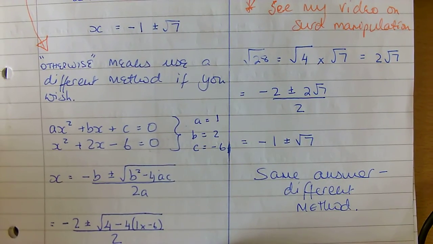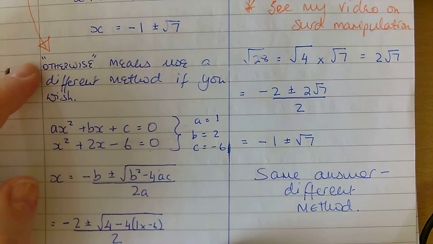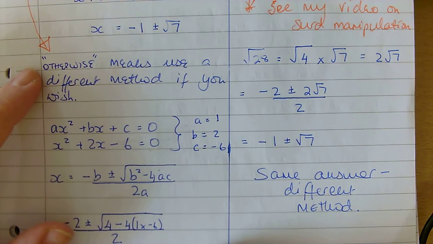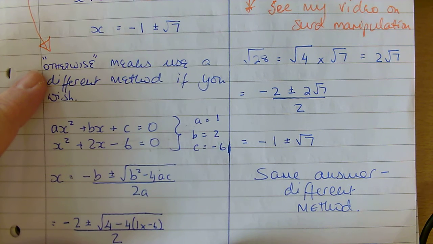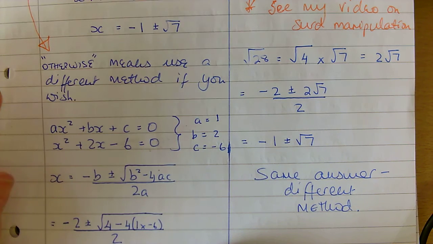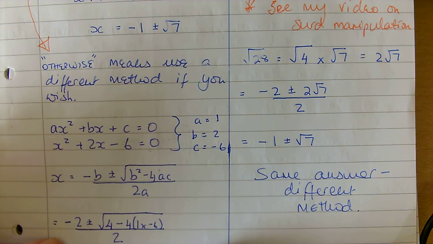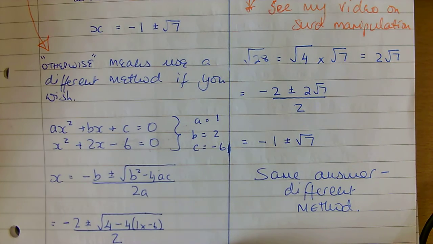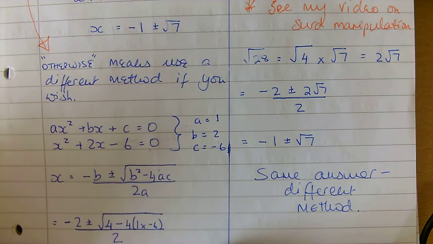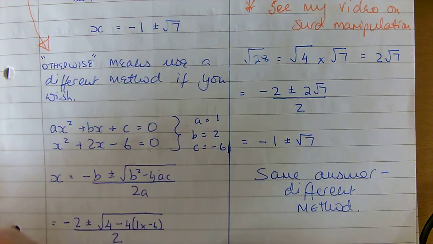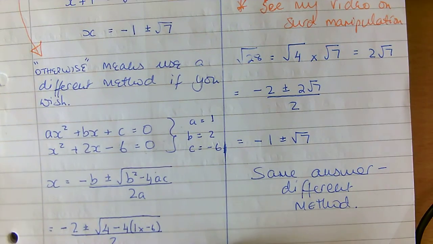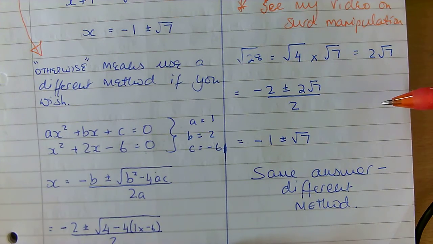So here we go. And here's my comment about otherwise meaning a different method if you wish. You won't lose any marks here if you use a different method, as long as you get the right answer and show your working. Okay, so I've used now the formula to resolve the x squared plus 2x minus 6 equals 0. And you do in fact and of course end up with the same answer, but it just shows you an alternative.